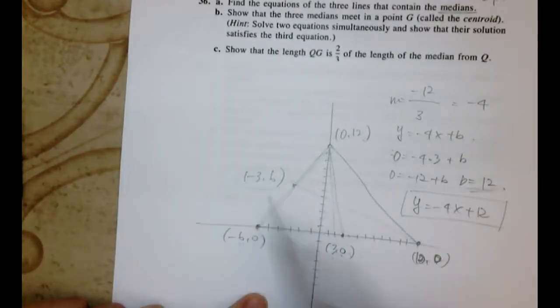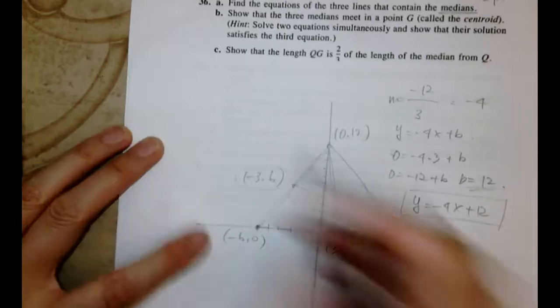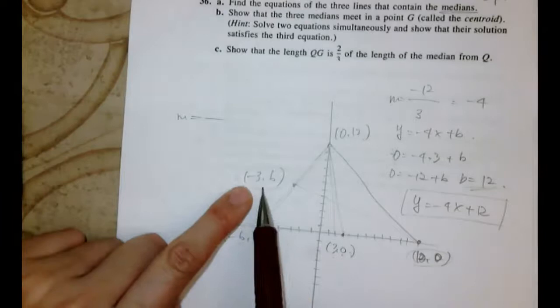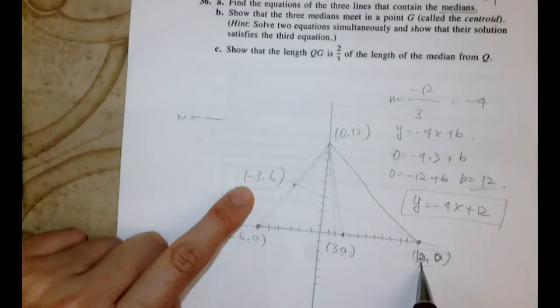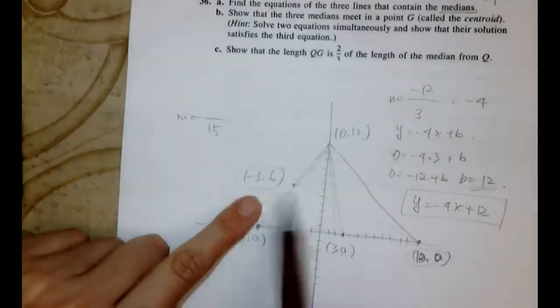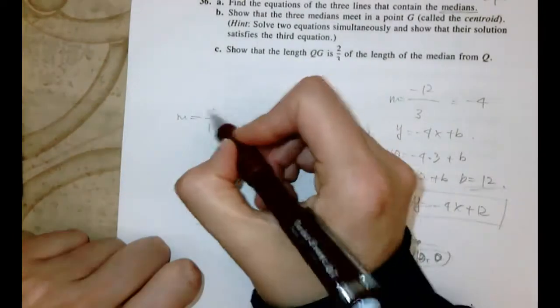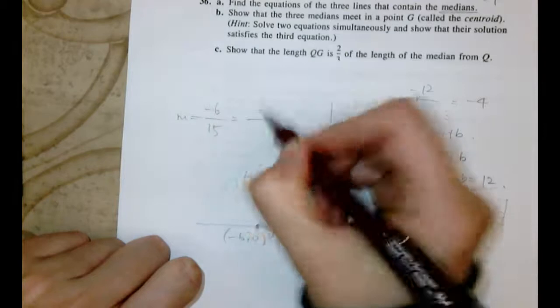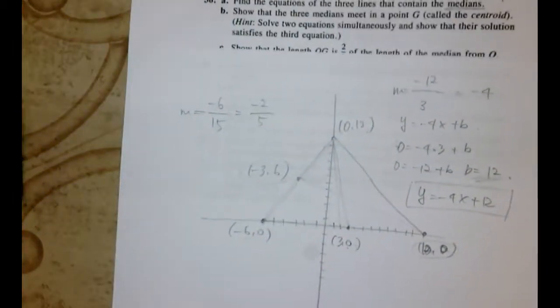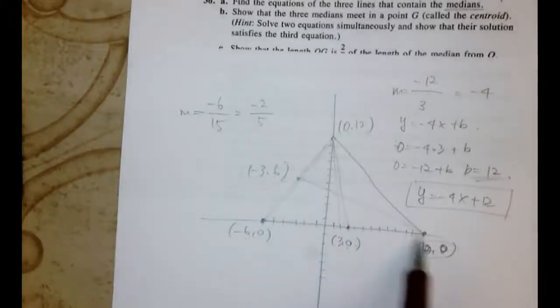So these are the 2 points you want to use to get the equation. First, you get a slope. X went up from -3 to 12, so the distance is 15. And y went from 6 to 0, so it's -6. So you divide it by 3, and -2/5 is the slope. Okay, that's the slope of this line. That's what we are trying to get.